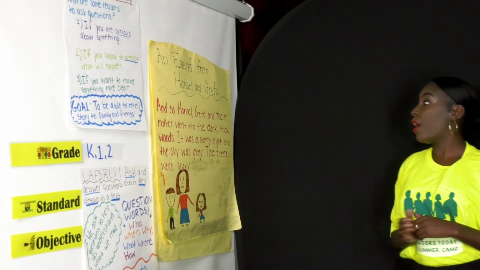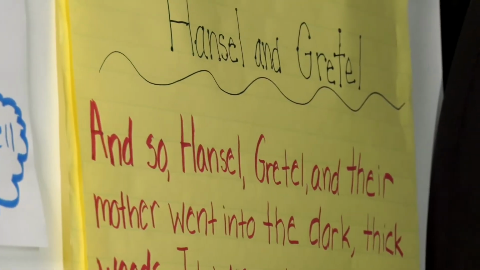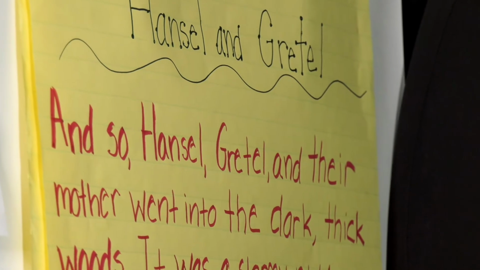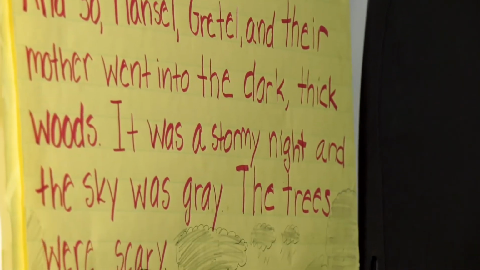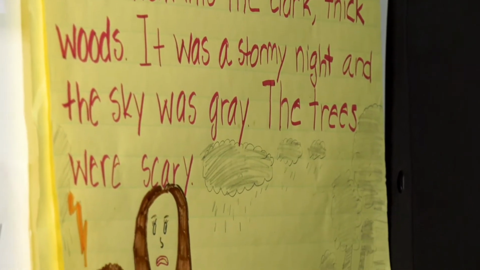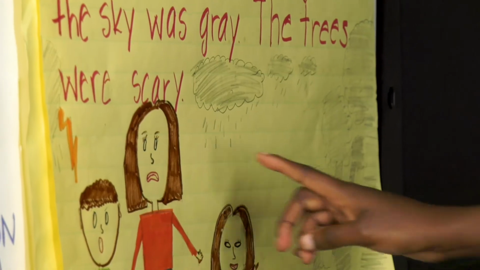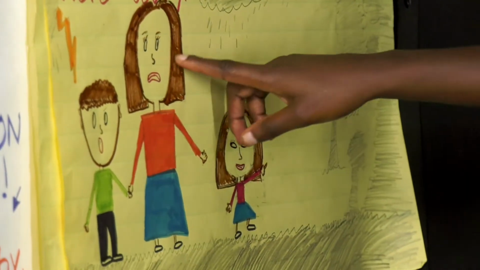It's an excerpt from Hansel and Gretel. And so, Hansel and Gretel and the mother went into the dark, thick woods. It was a stormy night and the sky was gray. The trees were scared. And we have Hansel here, Gretel here, and their mother.